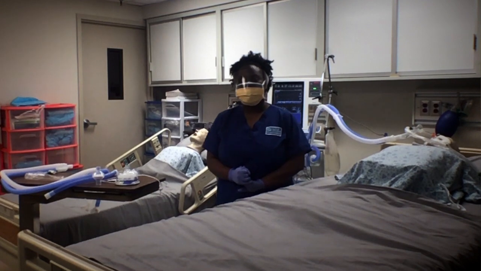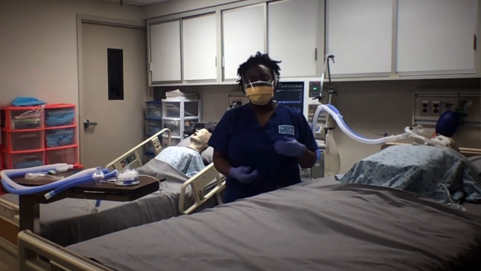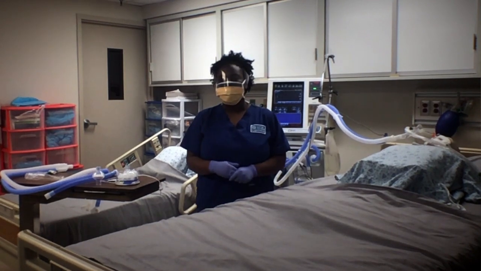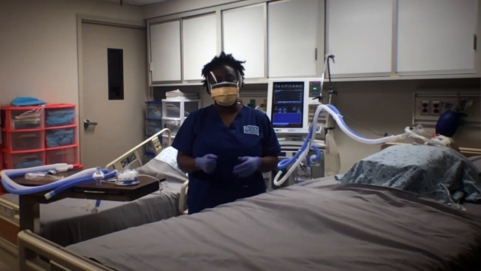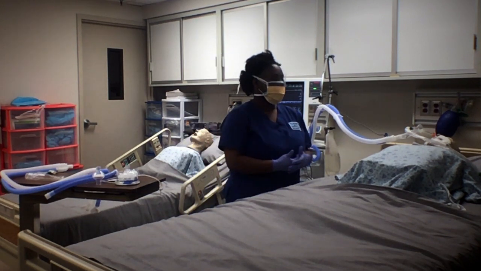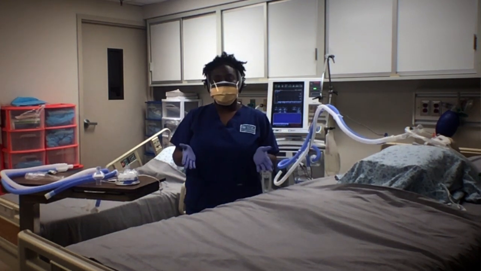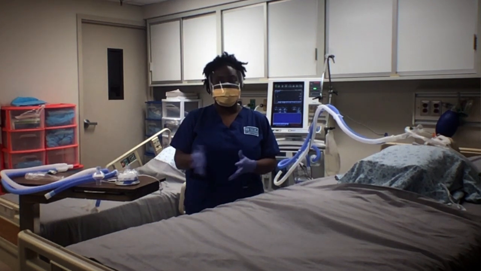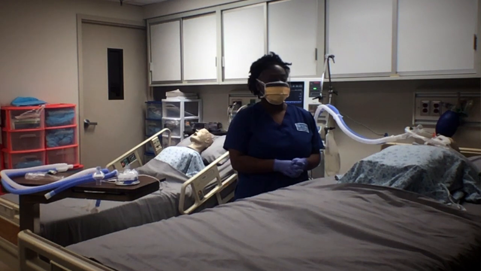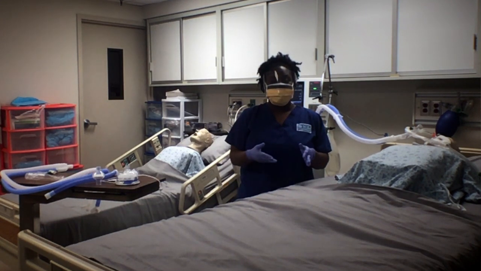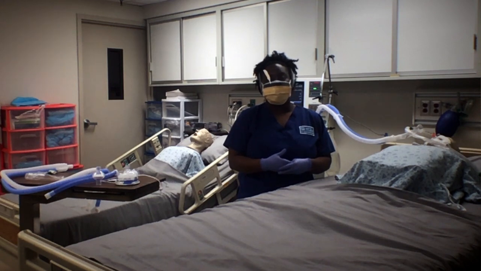Two indications for a vent circuit change would be if the patient is having a post-op operation, then you will want to change out the circuit from the operation circuit to a new circuit. Or if the patient has changed precautions, meaning if they were in airborne, contact or droplet precaution and they're now no longer in those precautions, you would want to get them on a new vent circuit.